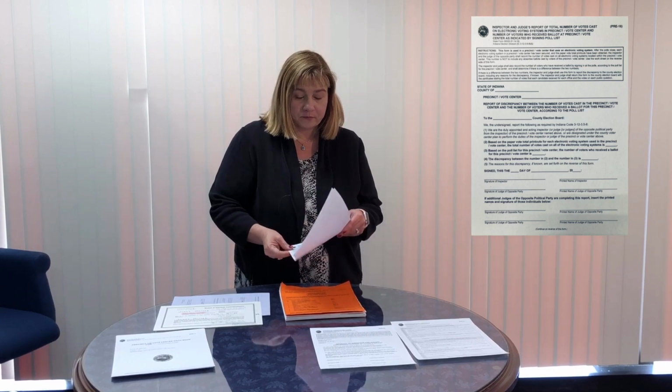We also have the pre-16. The pre-16 is a 2-page form, and this documents the number count between the iPad and the voting machines. Now with rare exception, those two numbers should be the same all day long. You could have a situation where they are acceptably off.